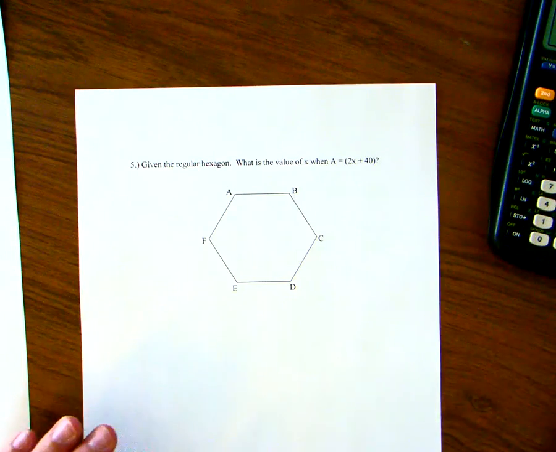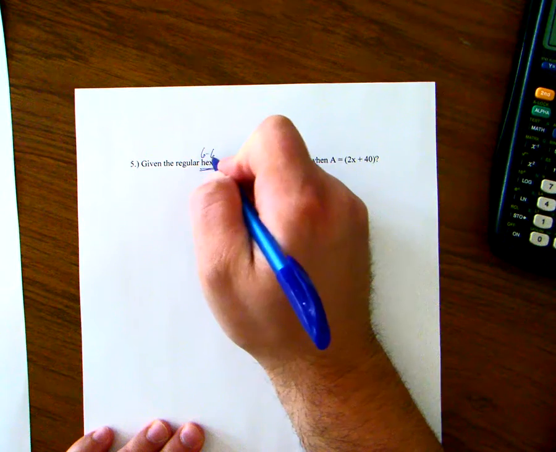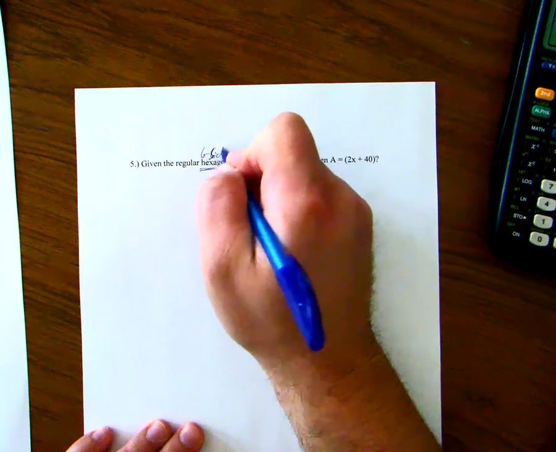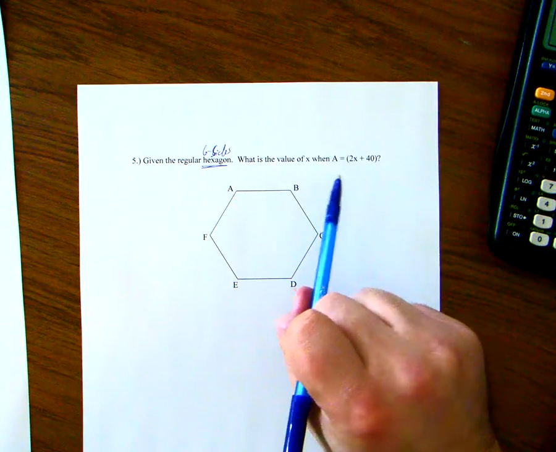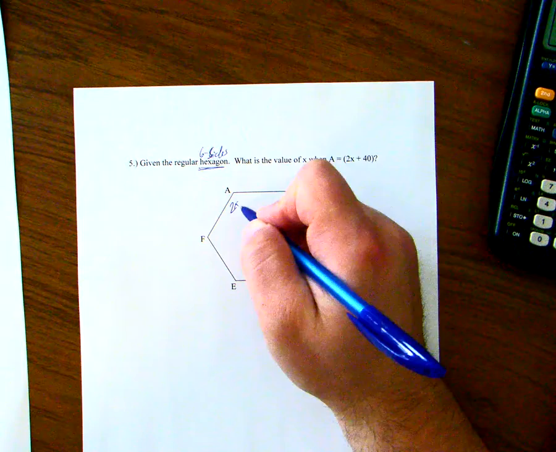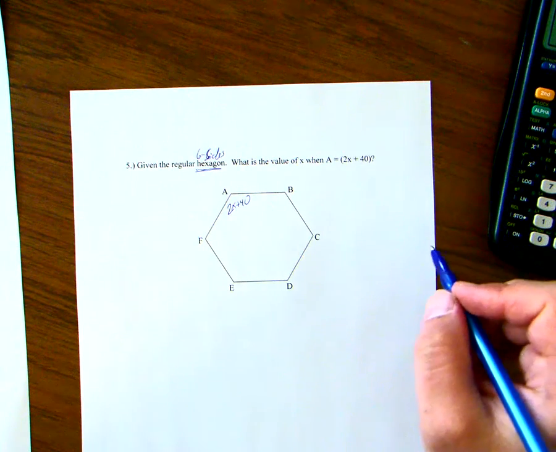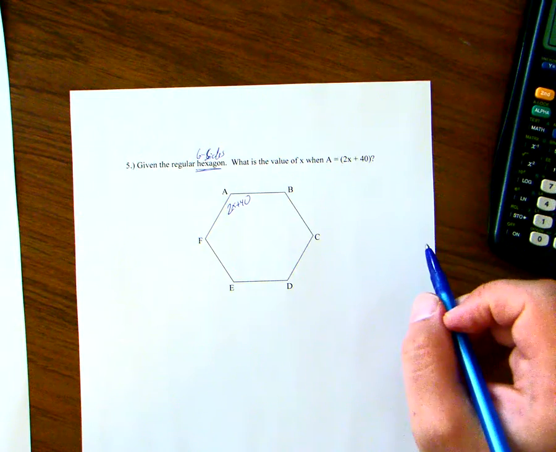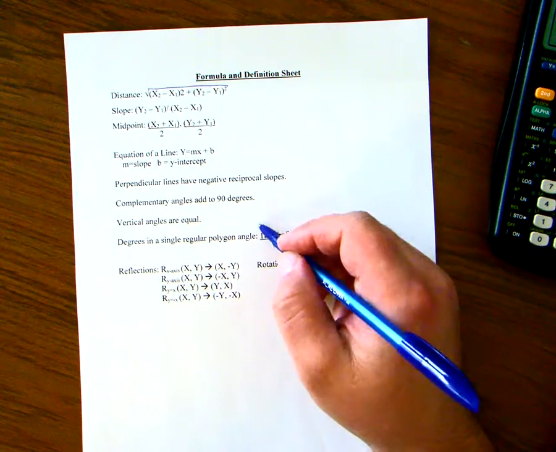Given the regular hexagon, okay, a hexagon has 6 sides. If you didn't know that, you can just count the sides here. What is the value of x when A is 2x plus 40? Okay, that is a good question. So let's go to my handy dandy formula sheet. We are going to use this formula.